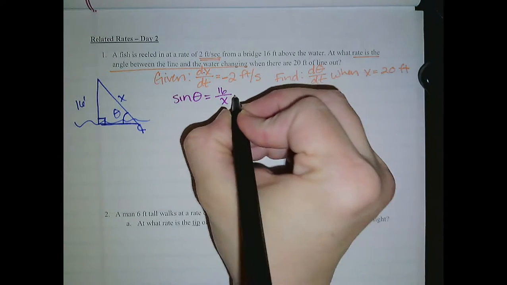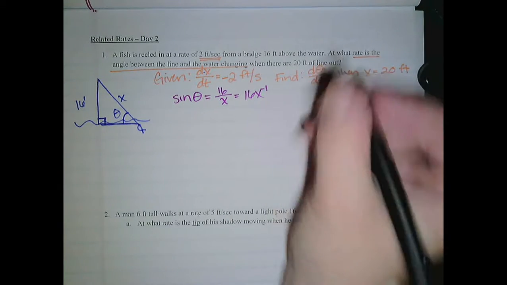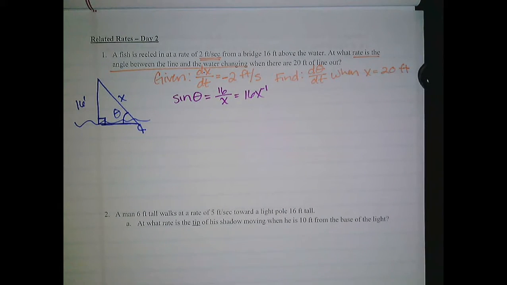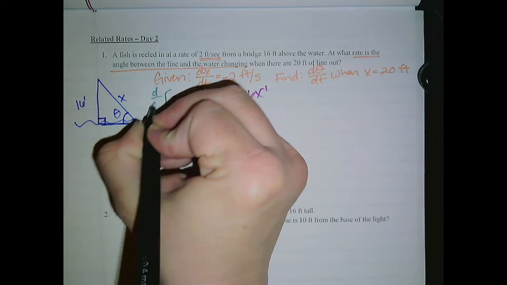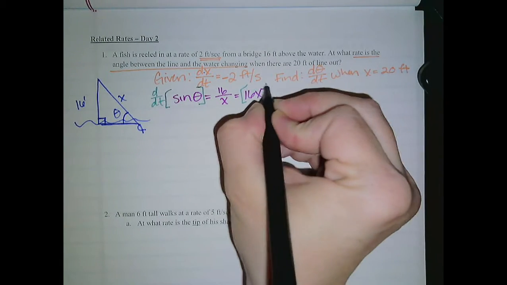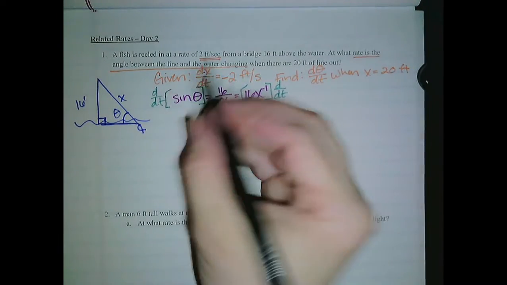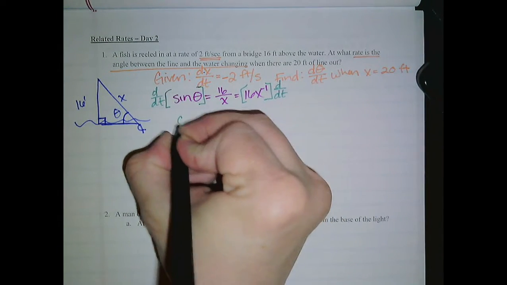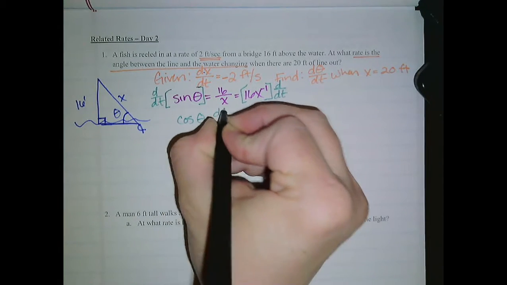Now I'm going to go ahead and write this as 16x to the negative 1, just to make it a little bit easier in that next step when I actually differentiate. Now I'm going to take the derivative of sine of theta with respect to t, and 16x to the negative 1 with respect to t. The derivative of sine of stuff is cosine of the stuff times the derivative of the stuff with respect to t.